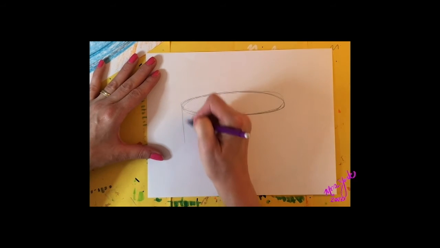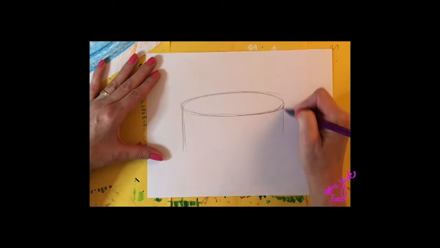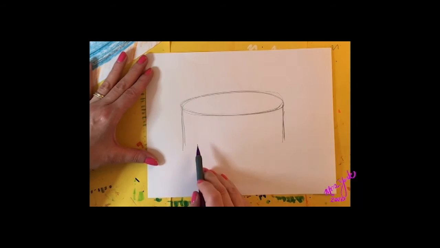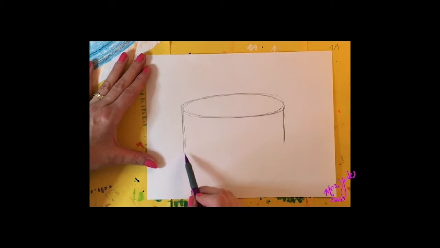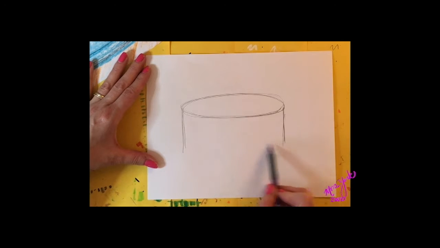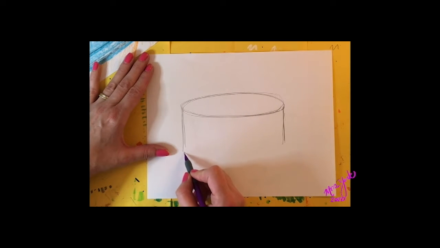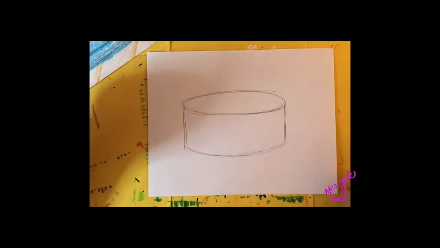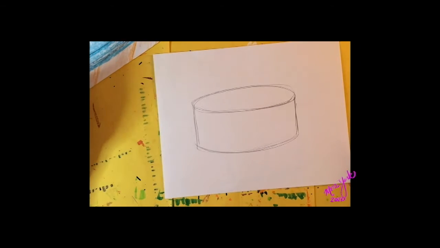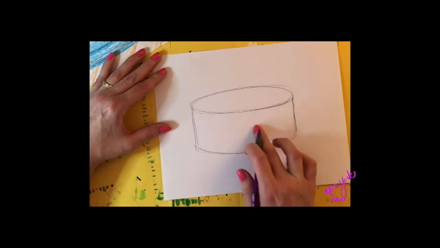Then I'm going to draw 2 vertical lines like this, okay? Now, for this bottom piece, if I draw a straight line across, that's going to look weird. It's not going to look like it has form. But if I see this curve right here, if I come down here and draw another curve, look, it looks like a cylinder. Okay, now to make it look like we have a slice taken out of our cake, let's put this slice over here.